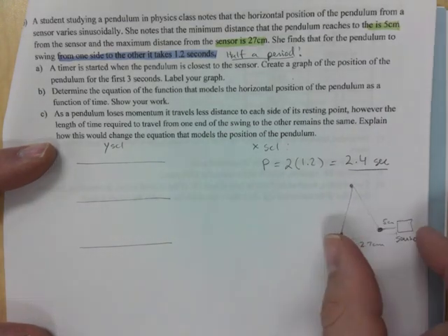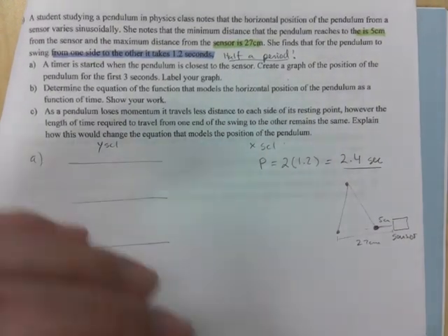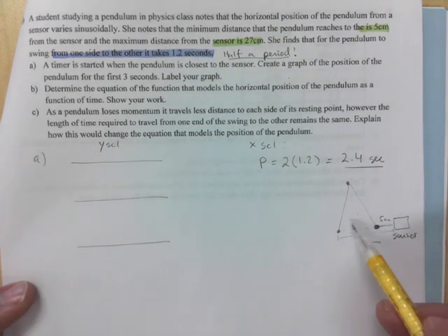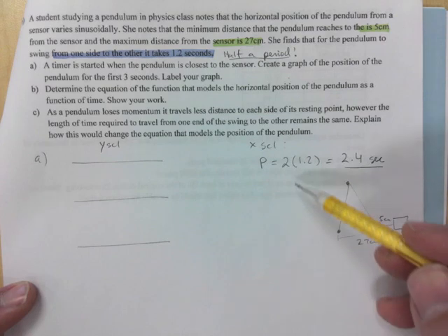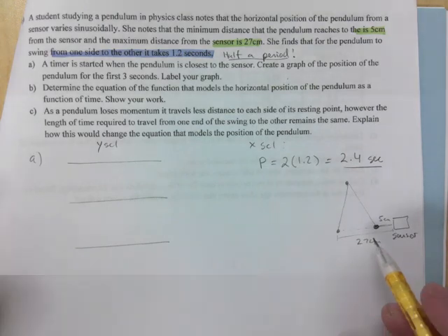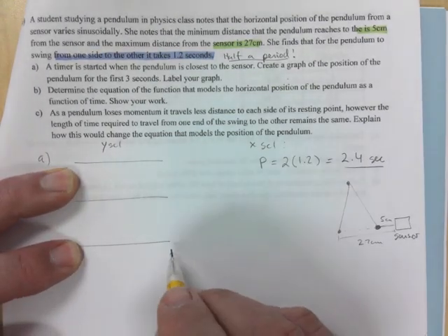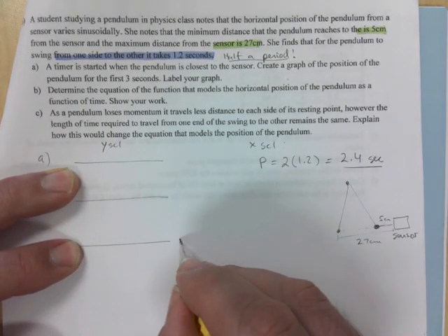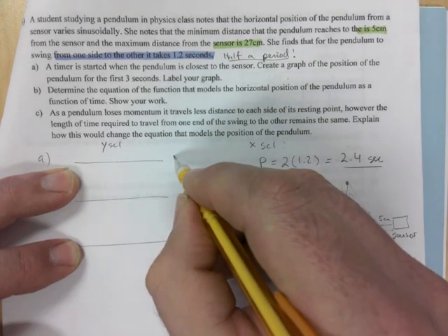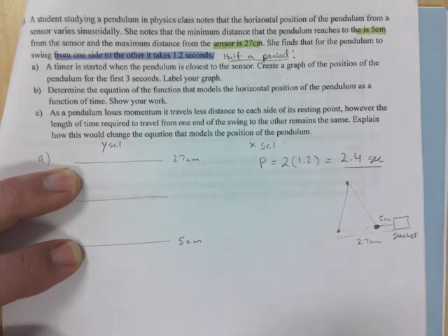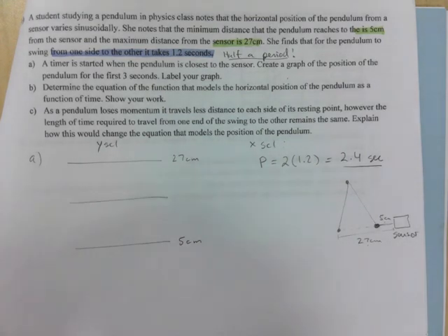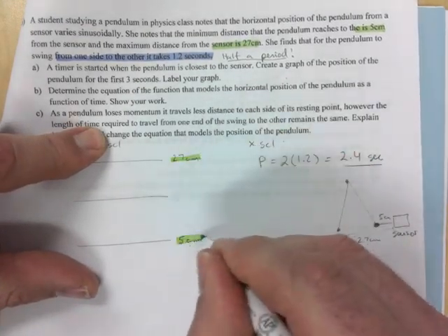Okay, so you just have to make sure you understand the distance is horizontal here, but really for us, the distance will be our y and time will be our x variable. So you kind of just have to be okay with that. But the lowest, the y min is essentially 5 centimeters, and the y max is essentially 27 centimeters, right? We don't have the amplitude in this case. And that's fine, right? So I'm going to highlight these green because I did that up there.